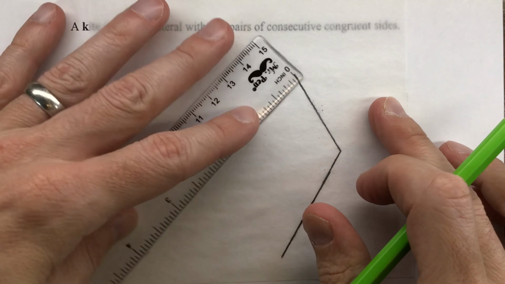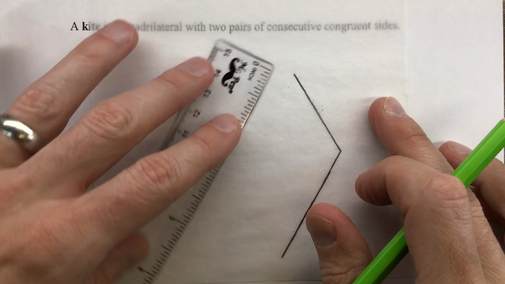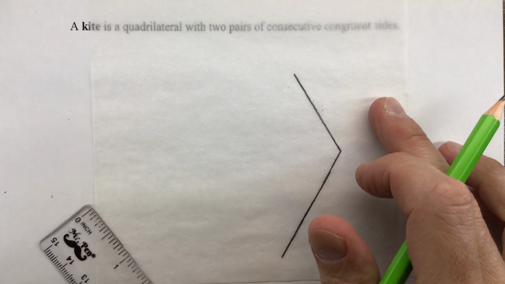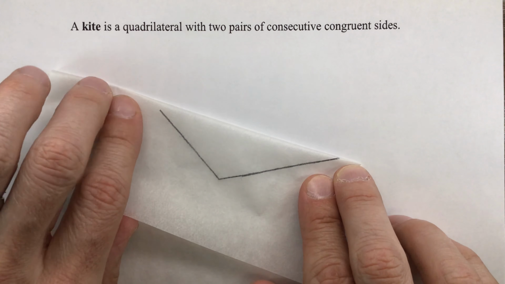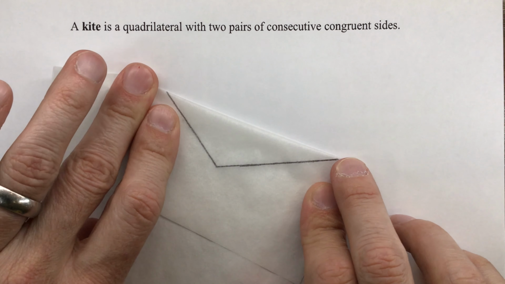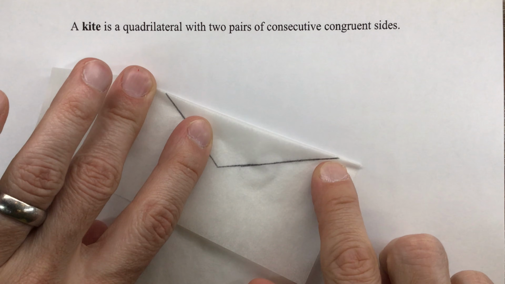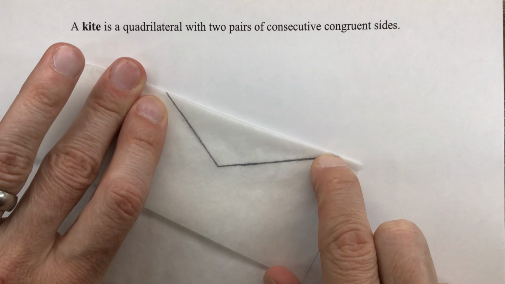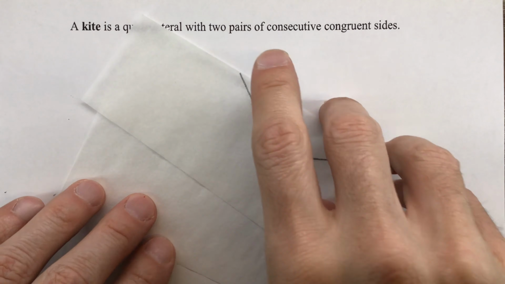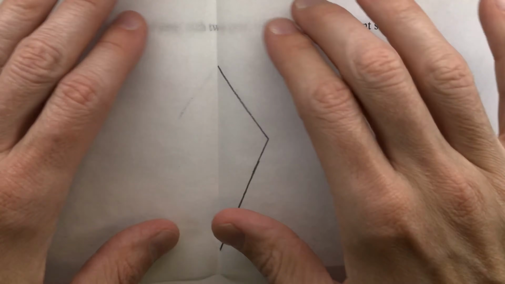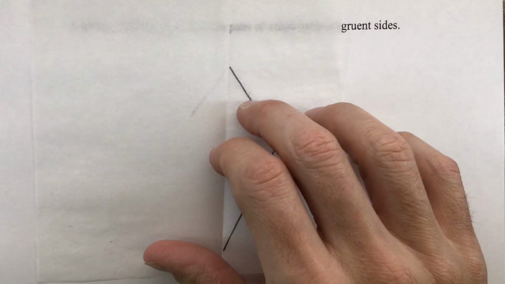So if I measure and then try and like angle it out here, it's a real big like guess and check game, and we don't want to do that. So instead, what we'll do is fold this over onto itself. All right, and when I do that, I'm going to make the crease right at the endpoints. That's what I'm aiming for here. Let's see if I got them. All right, looks like they're pretty good there.